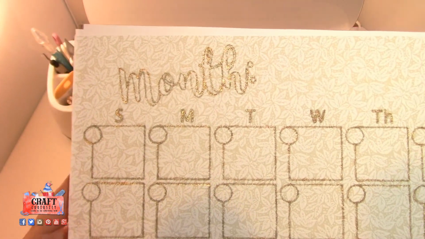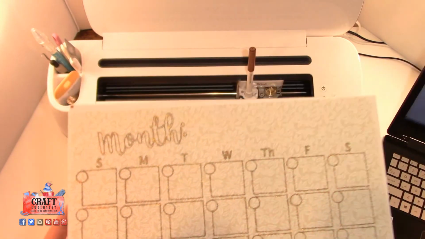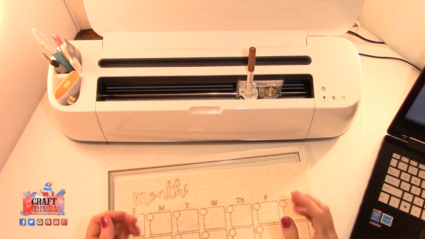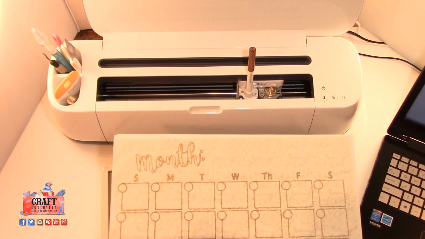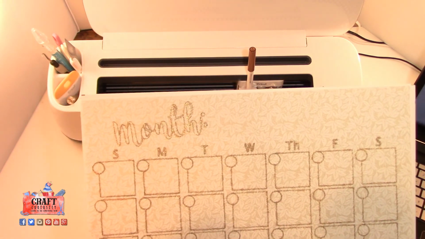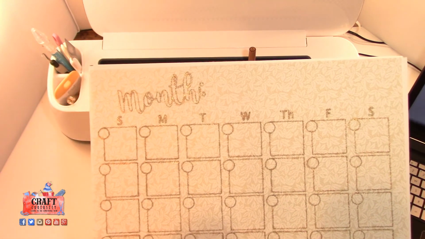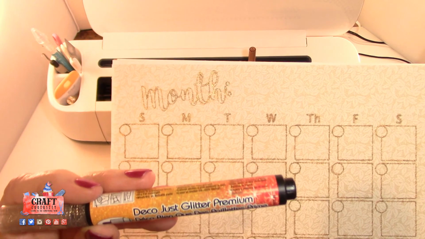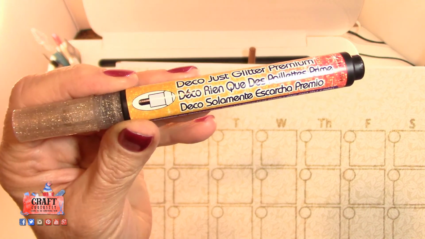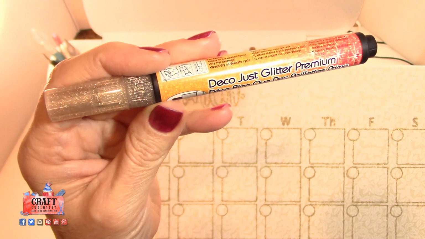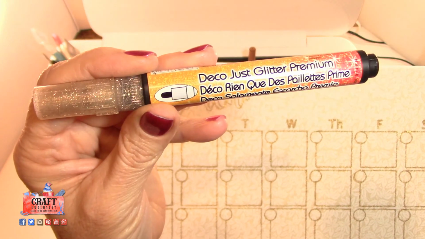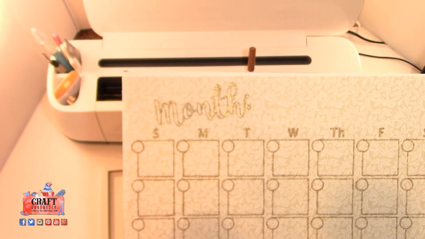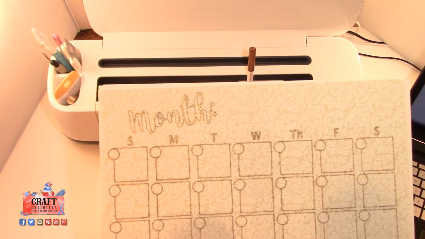And what I decided was the pen was pretty, but I wanted some sparkle. Well, I couldn't find any pen that would write this with a sparkly color, a little bit of glimmer or glitz or glitter. So I actually used a fabric pen, the Decor Just Glitter Premium. Let's bring that up here so you can see it. And I just went ahead and wrote over all of my lines with this very carefully, and I just really like the finish.